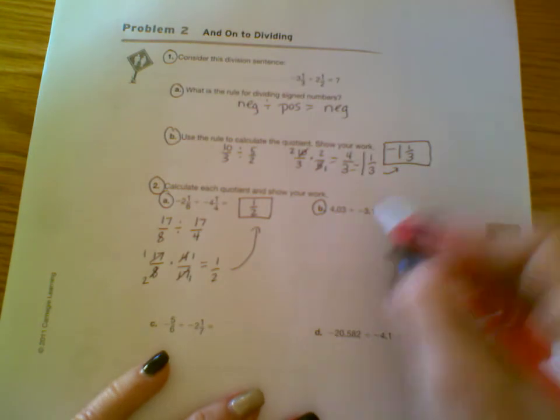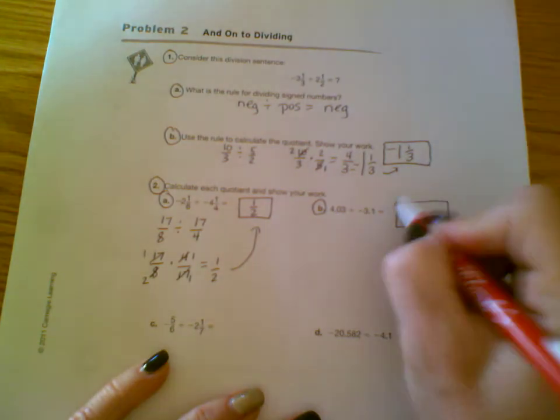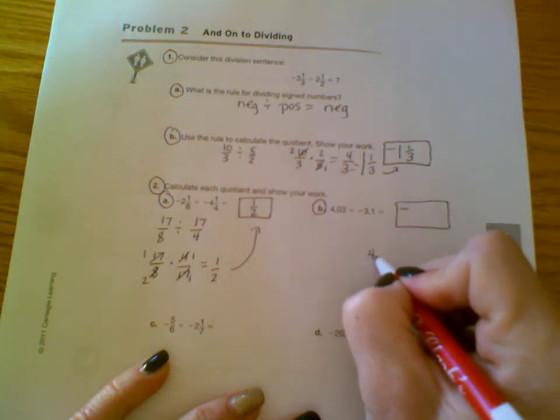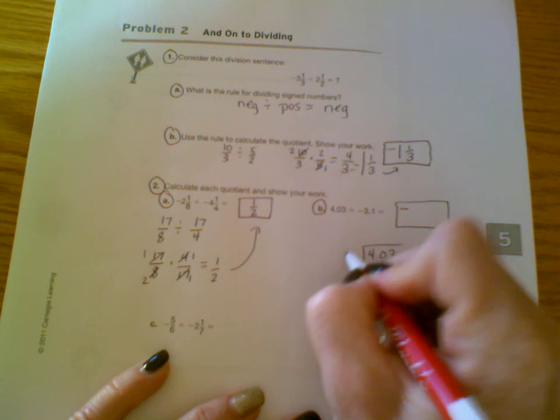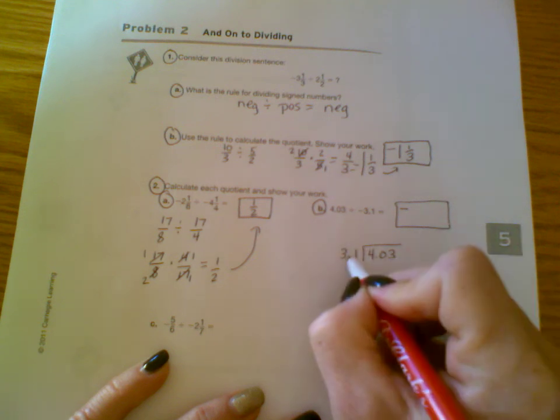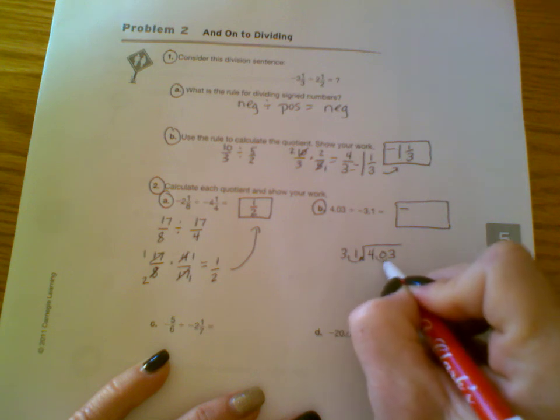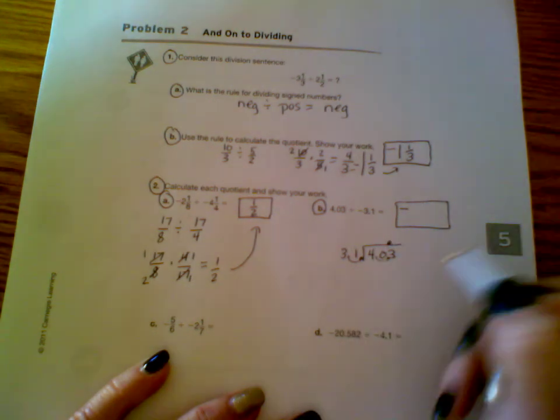And one last time with division. Positive divided by a negative is a negative. Now I'm going to divide 4.03 divided by 3.1. Can't have a decimal out here, so if I move this over 1, I have to move it over 1 here and straight up.